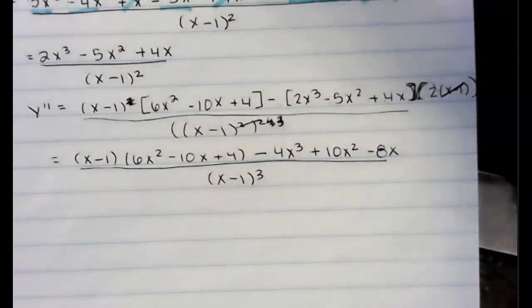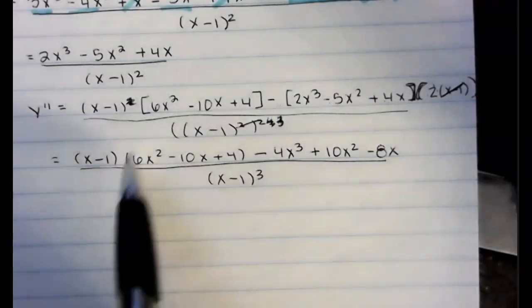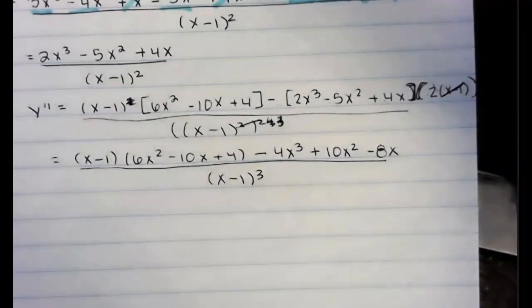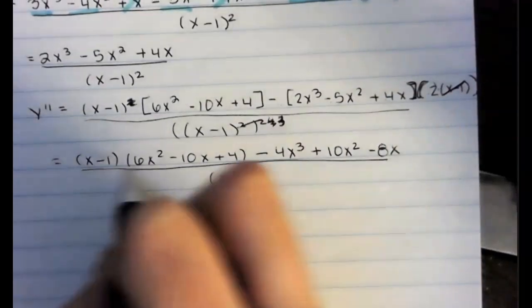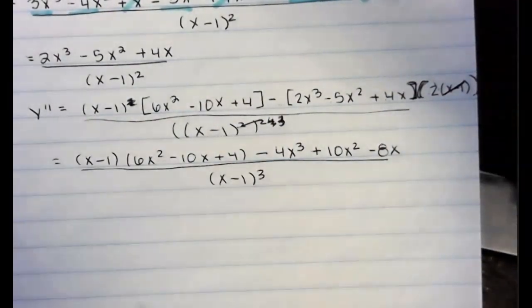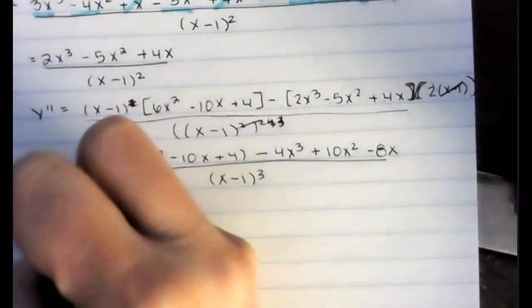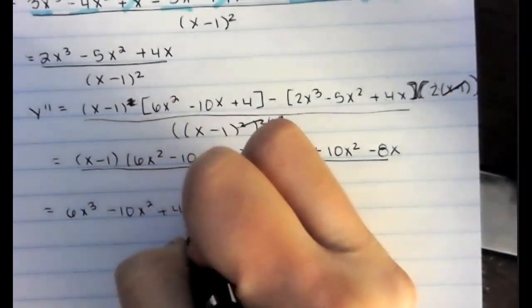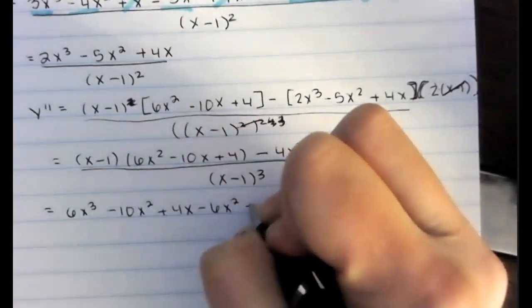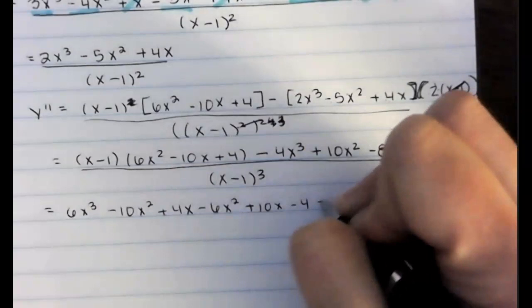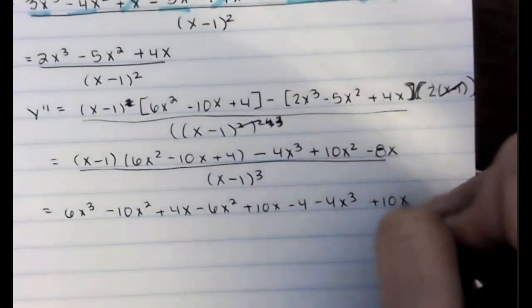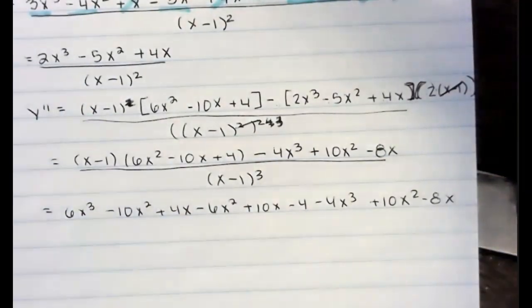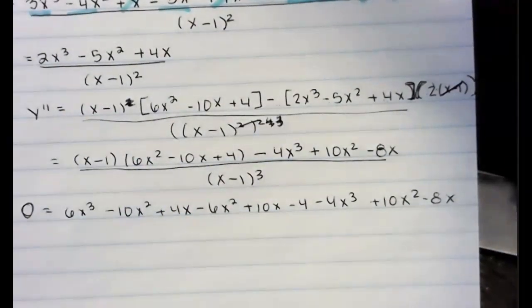So now it asks me to find my points of inflection. A point of inflection can occur where the numerator or denominator equals 0. So at this point, you could distribute and set all of your numerators equal to 0, and also set your denominator equal to 0. So I might just clean up that numerator a little bit more. So we have 6x cubed minus 10x squared plus 4x minus 6x squared plus 10x minus 4, and again we're setting all of that equal to 0.